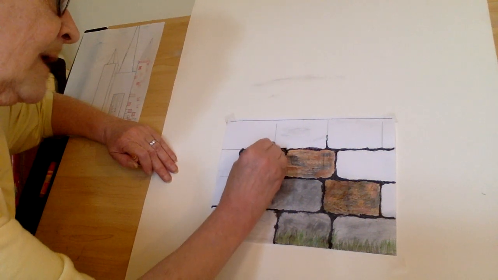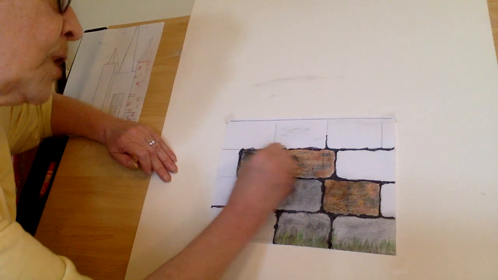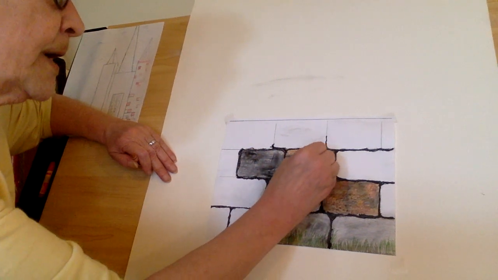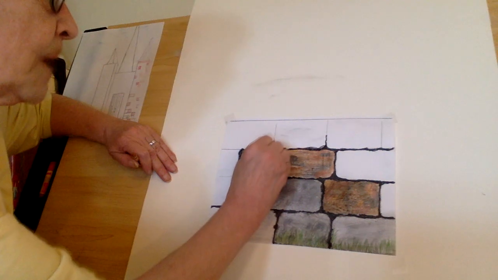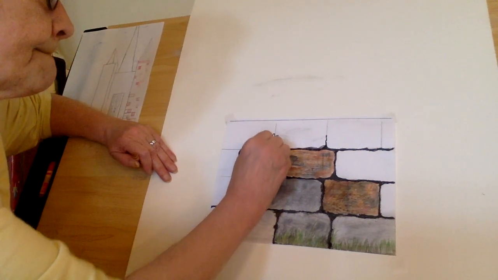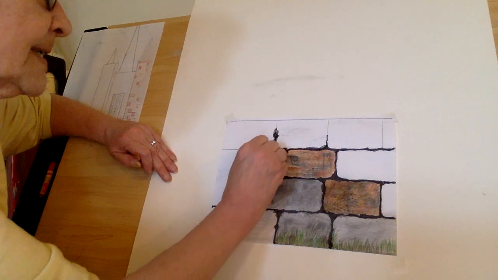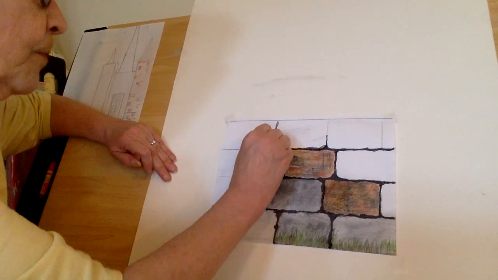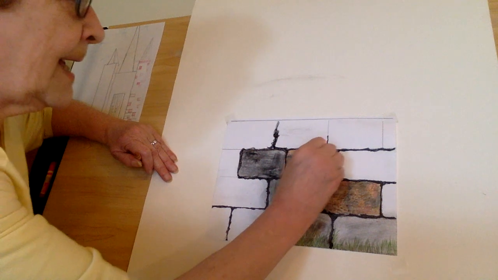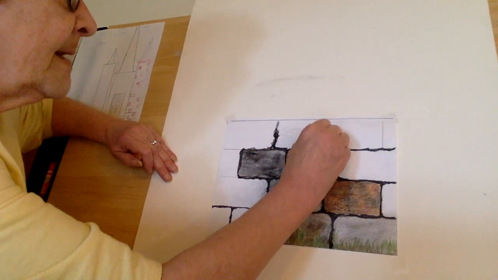So what do I know? Stones aren't perfectly square. So I'm going to create a mortar section for my bricks, like that, and like that.